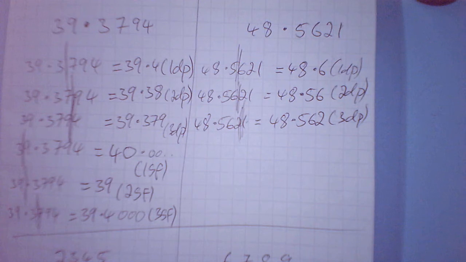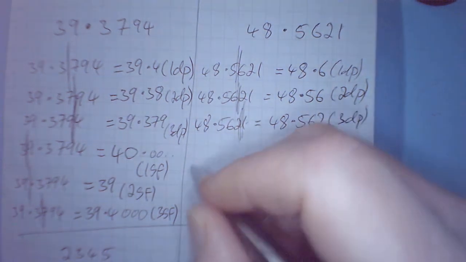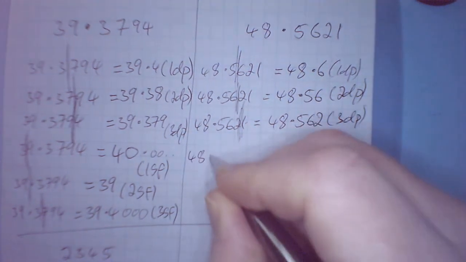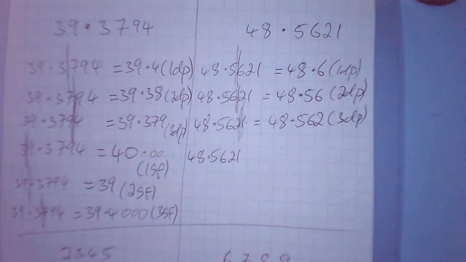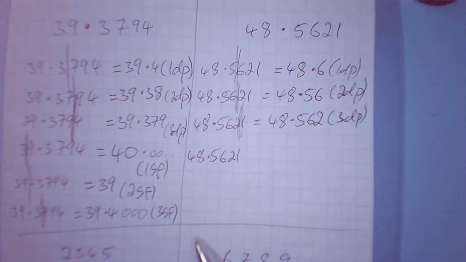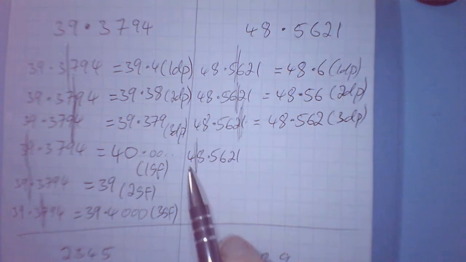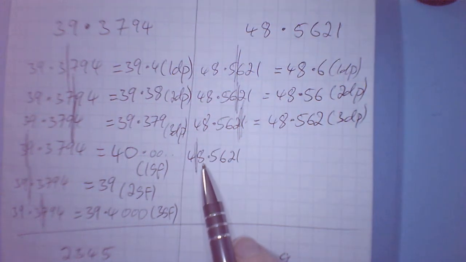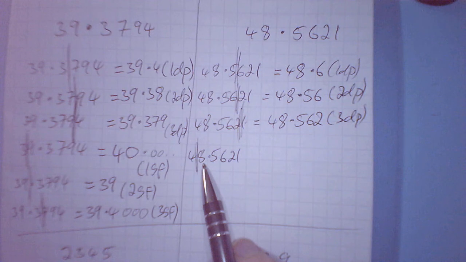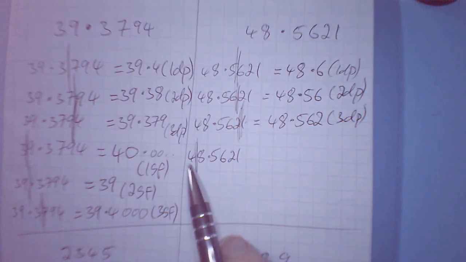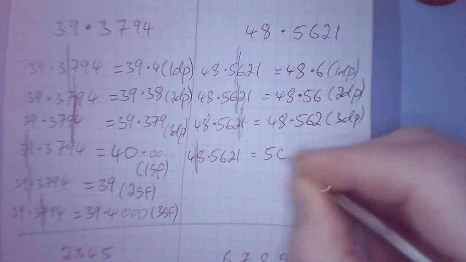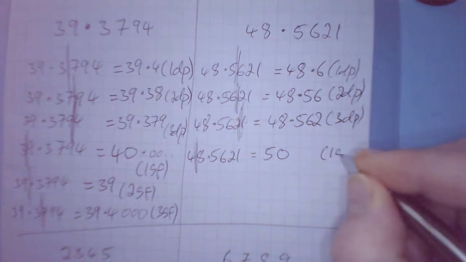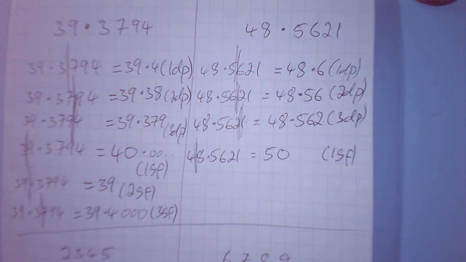Great stuff. So 48.5621. First of all, to one significant figure. I'm only allowed one thing that isn't naught. It's going to be this digit. What is it, a 4 or a 5? Well, this is an 8. Is 8 5 or above? Yes, it is. So the 4 becomes a 5. Everything else becomes a 0, and I get 50 to one significant figure.